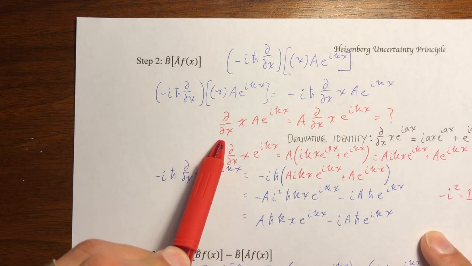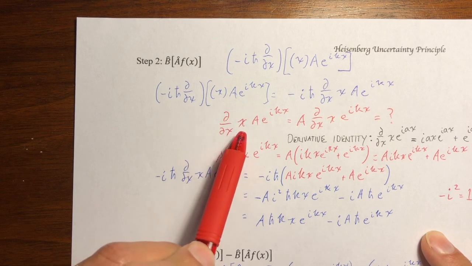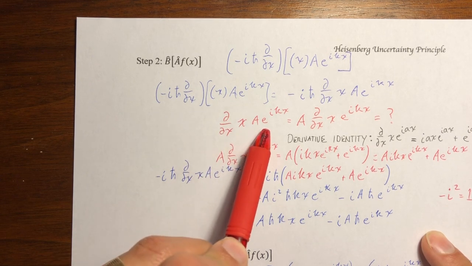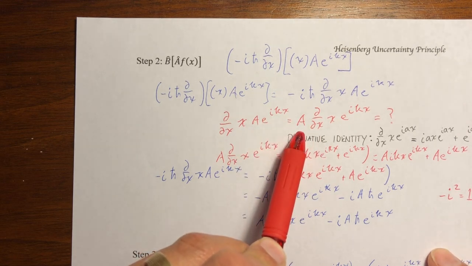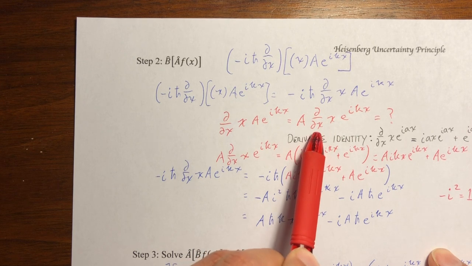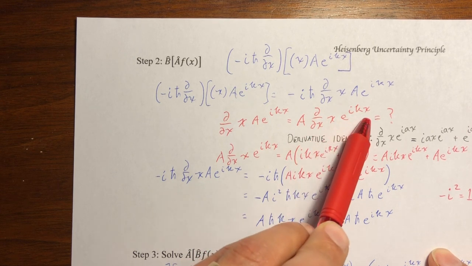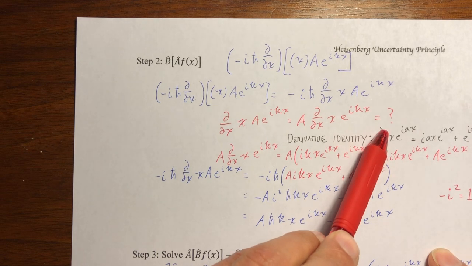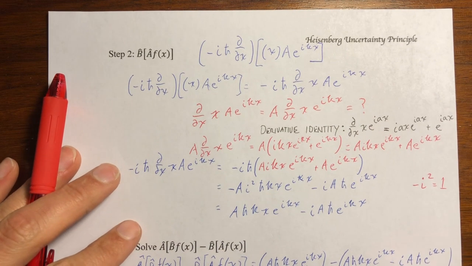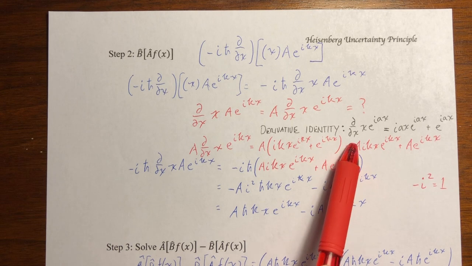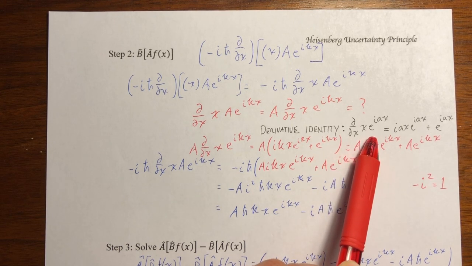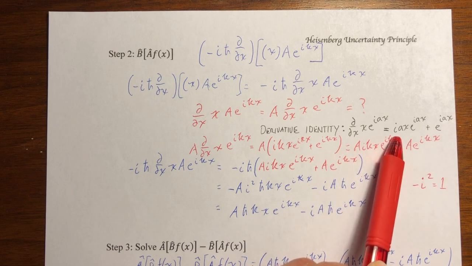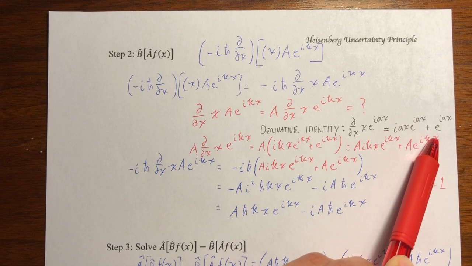And so the derivative with respect to x of x times a times e raised to the ikx is equal to, you can take a as a constant out before the derivative, and so we have the derivative with respect to x of x times e raised to the ikx. Now, how do we solve that? Well, we can use a derivative identity, which is that the derivative with respect to x of x times e raised to the iax is equal to iax times e raised to the iax plus e raised to the iax.